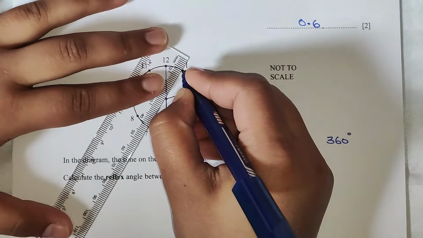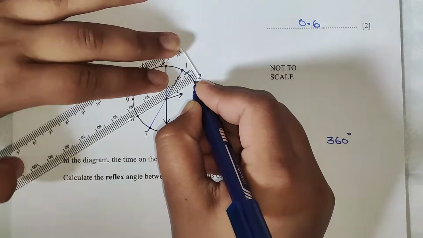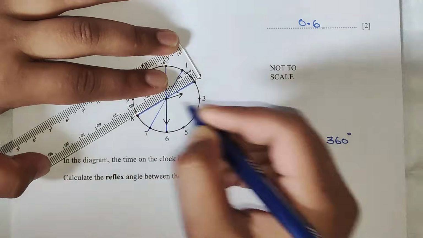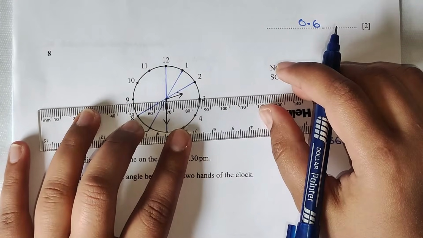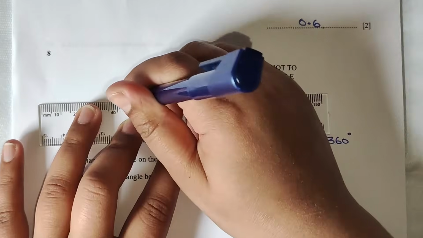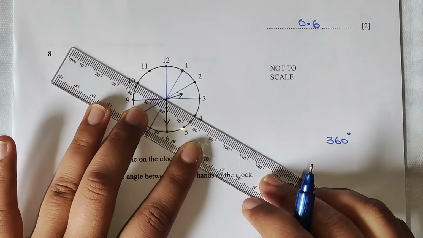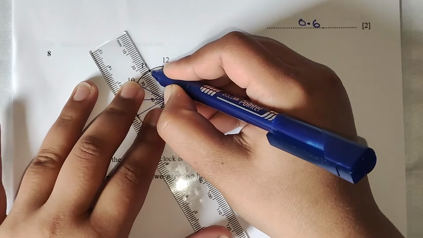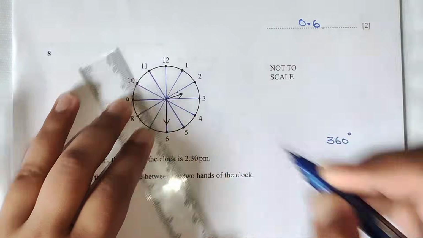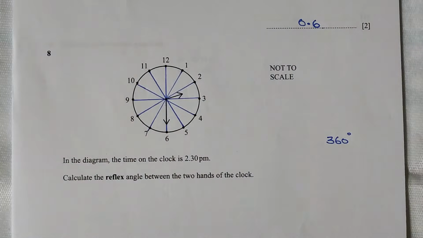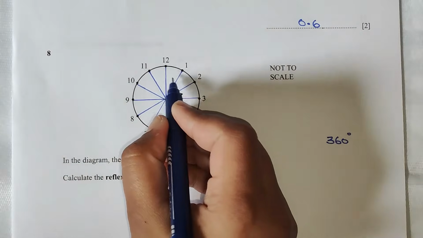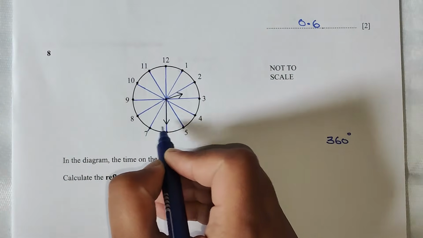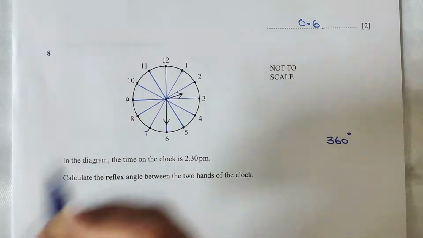1, 2, 3, 4, 5 and 6. Okay, now let me count the total sections. We have 1 2 3 4 5 6 7 8 9 10 11 12.